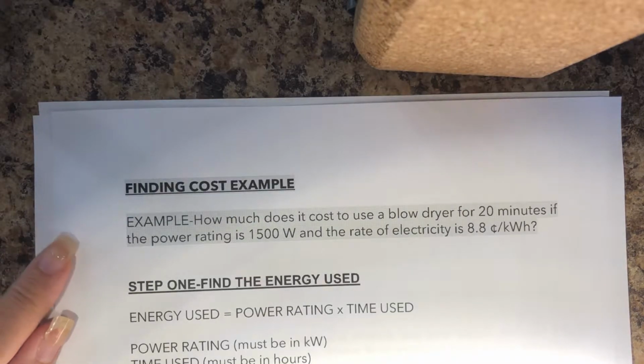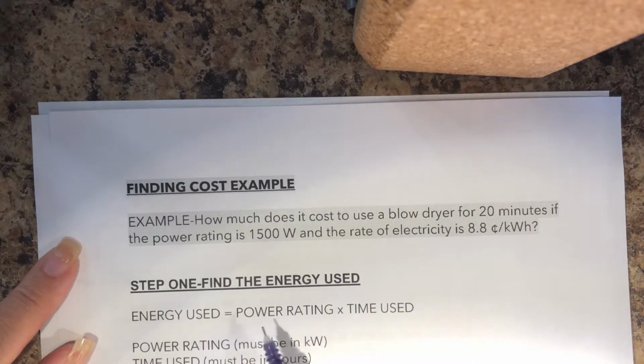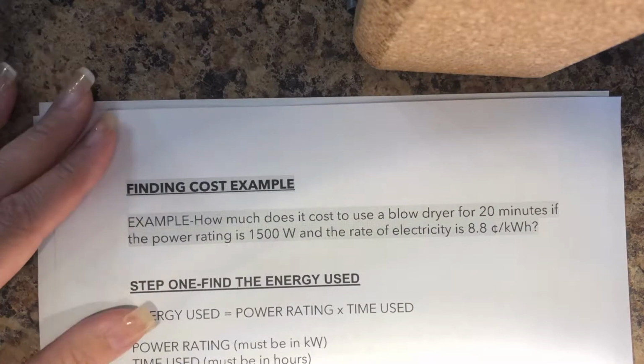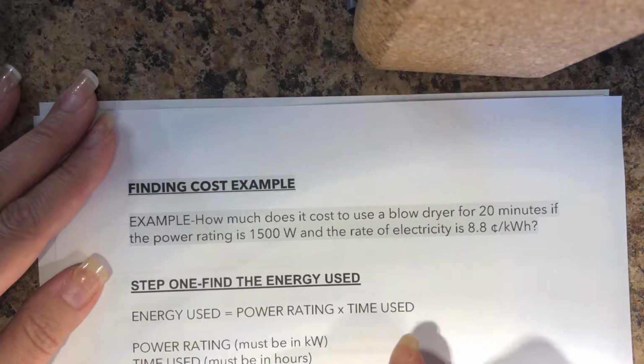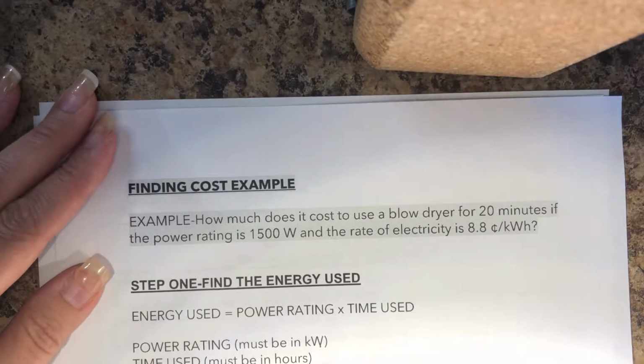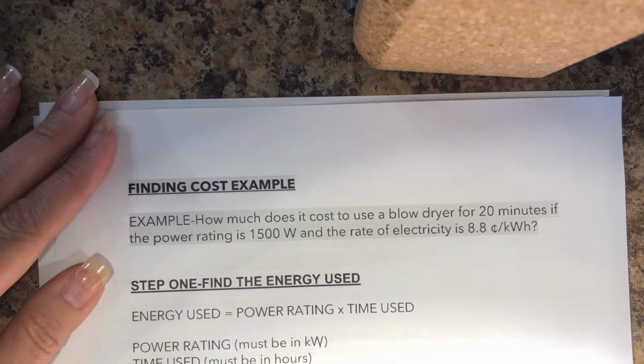So the first thing we need to do is to find the energy used. And the energy used is equal to the power rating multiplied by the time used. And note that the power rating must be in kilowatts and the time used must be in hours. So in our case, our power is equal to 1,500 watts. So we need to convert this into kilowatts. So how will we do that?